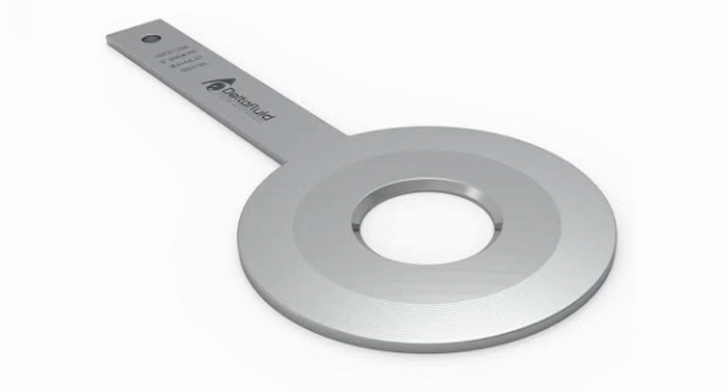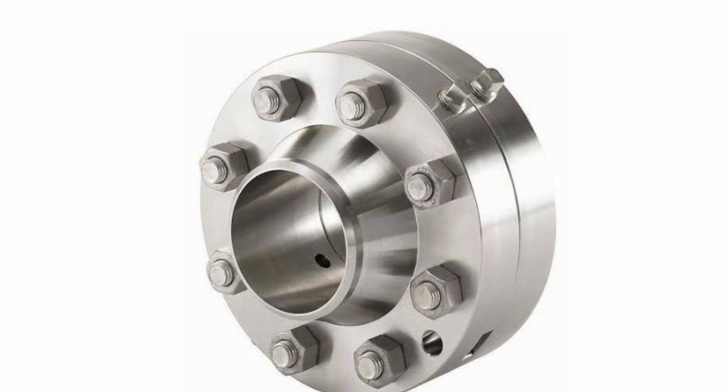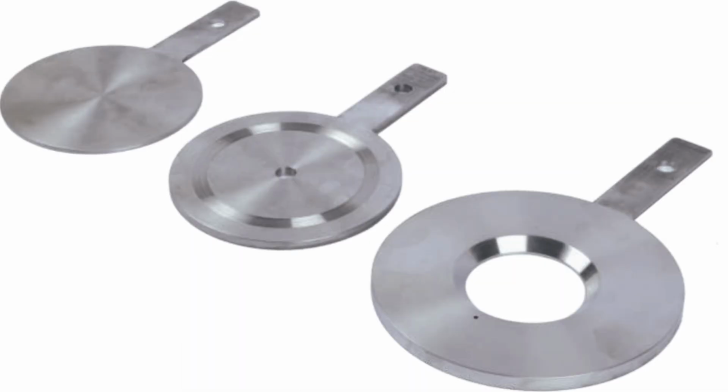How orifice plate flow measurement works. An orifice plate is a primary flow element used to measure fluid flow, liquids, gases, or steam inside a closed pipe using the differential pressure ΔP principle.